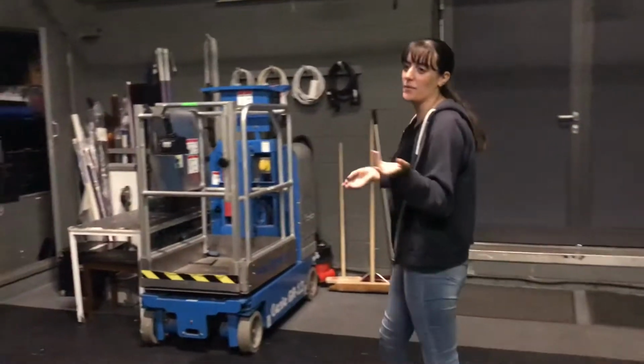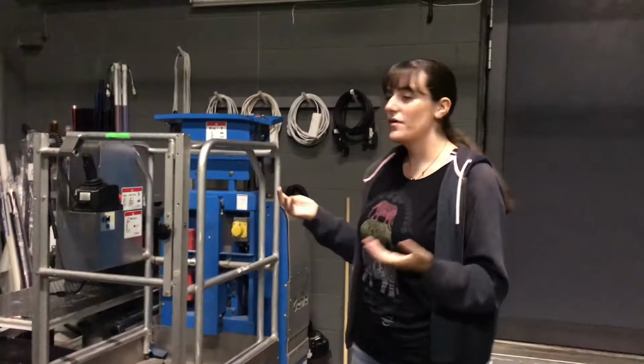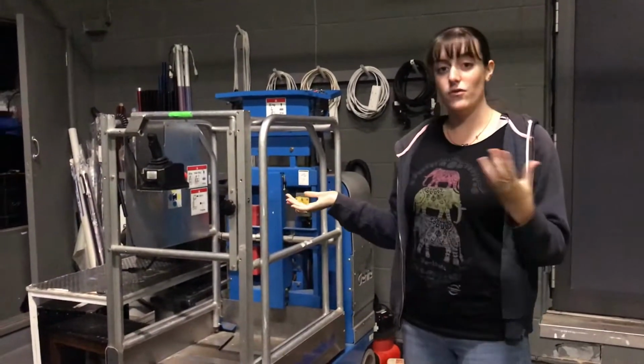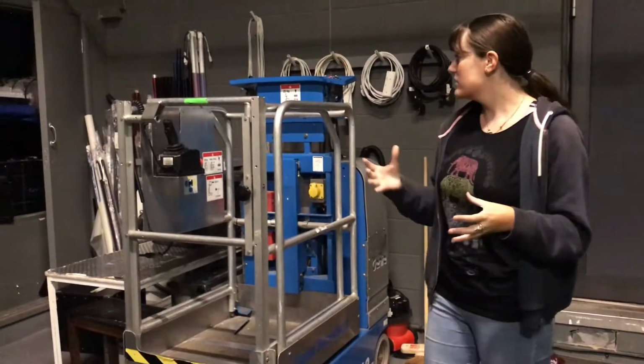So there may be some overhead shots where we'll need to use the crane. It's also part of my job to organise the kit that we'll be using during the shoot. As I just mentioned, we may be using the crane for overhead shots, especially when he's lying down on the autopsy table. We also may use things such as these lights here.